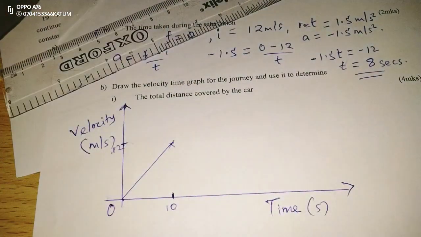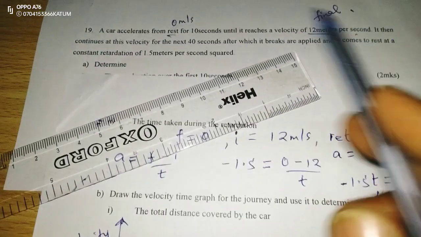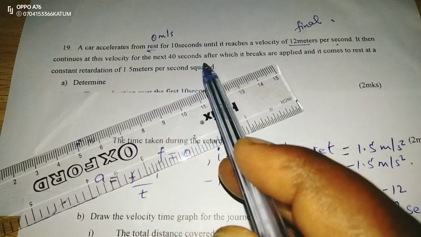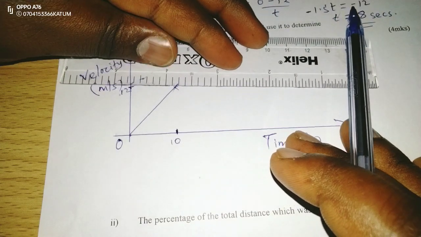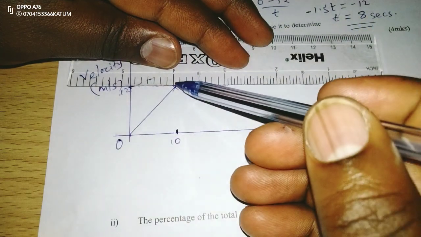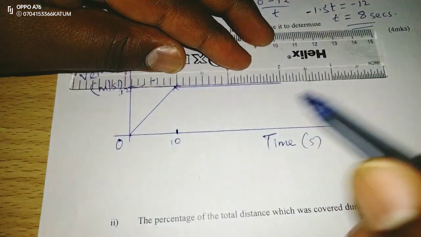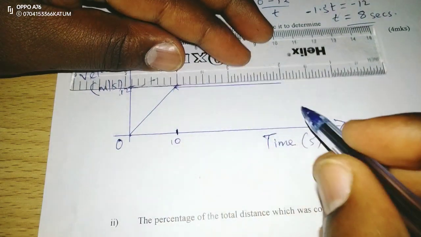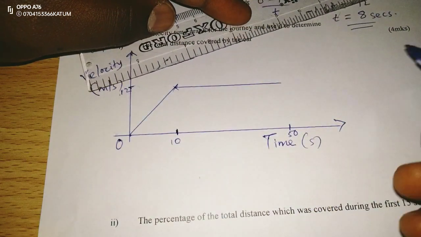Then it maintains this velocity according to the instructions. It continues at this velocity for the next 40 seconds. So this is a constant velocity of 12 meters per second for the next 40 seconds. So from 10, we will be at 50 seconds.